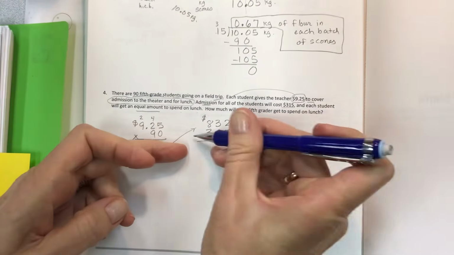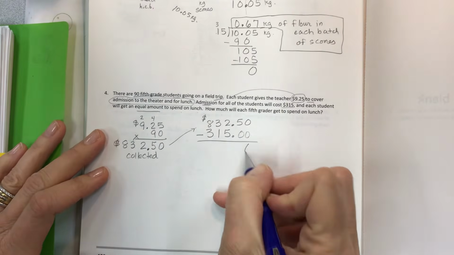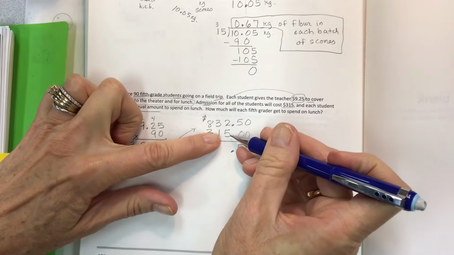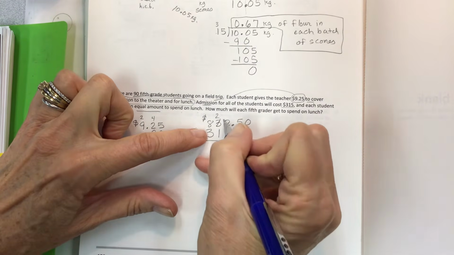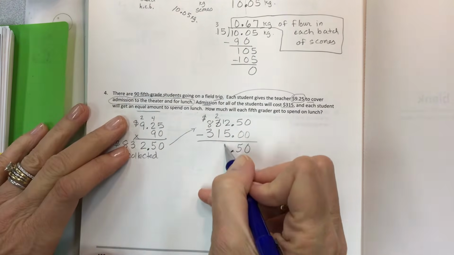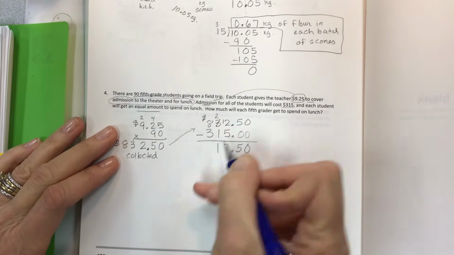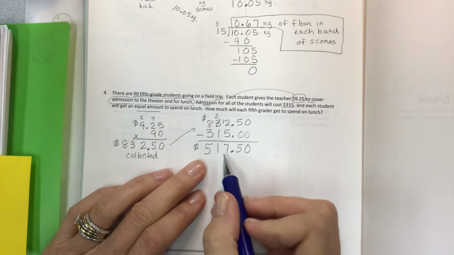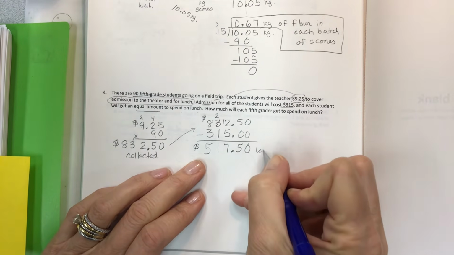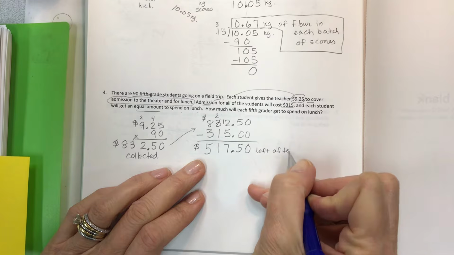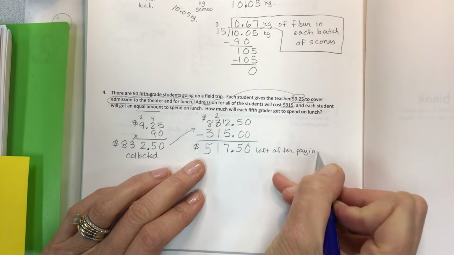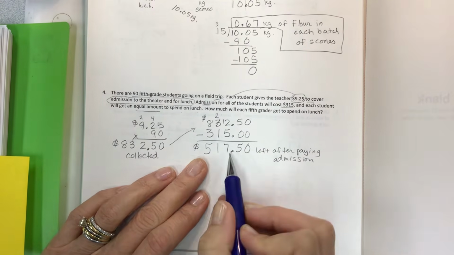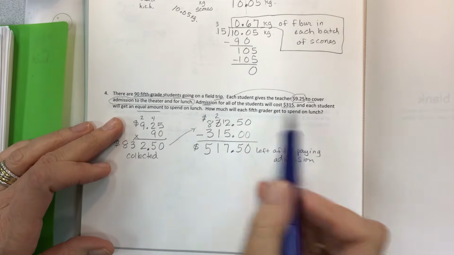Now take this away from the top. 0 minus 0, 5 minus 0, decimal down. 2 minus 5, you can't flip it around. Go next door, take 1, give 10. 12 minus 5, 2 minus 1, 8 minus 3. Money. This is what's left after paying admission. Okay, and so that's what's going to be split.